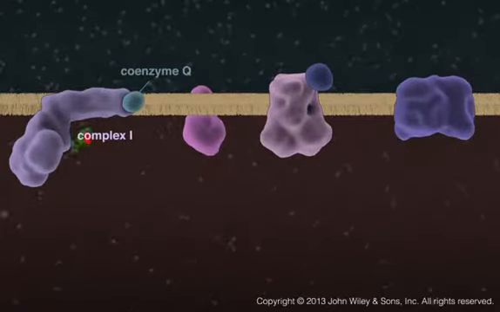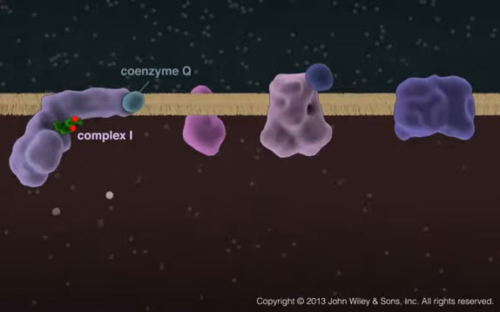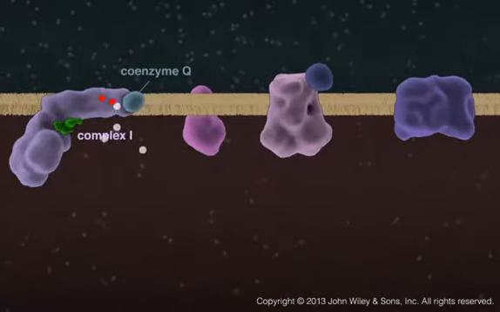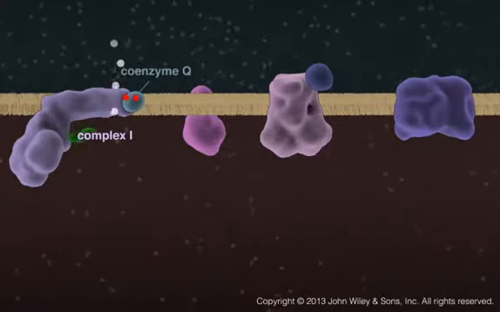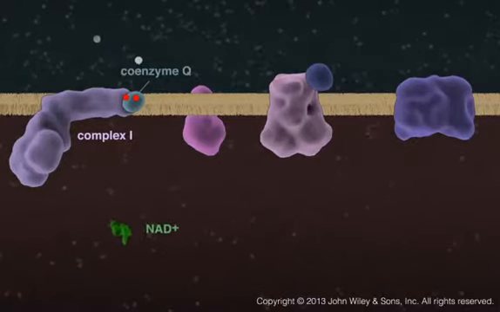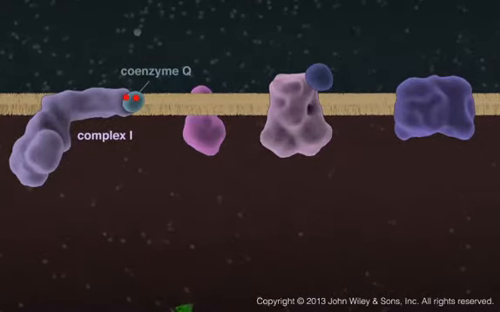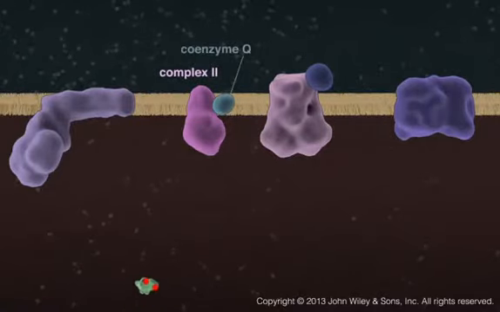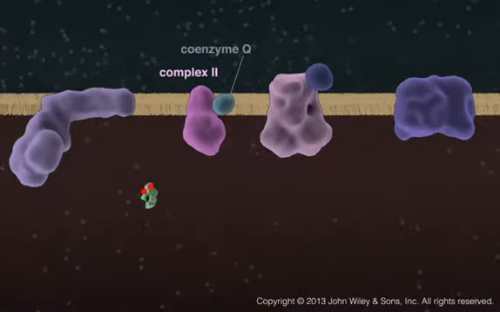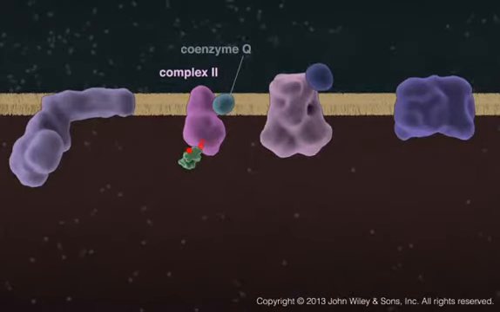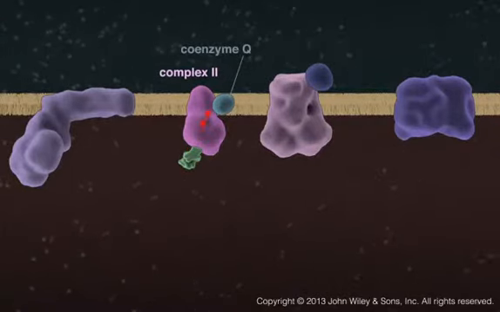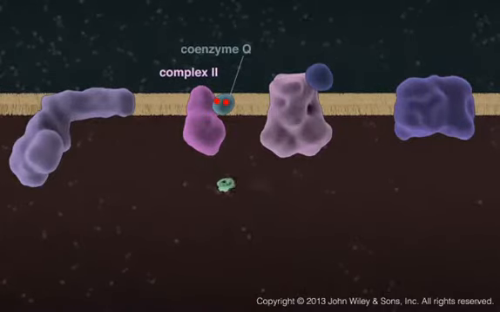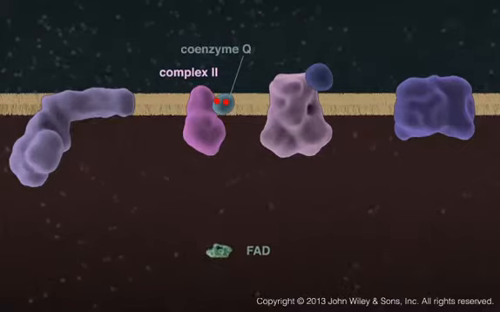NADH passes 2 electrons to complex 1, which then passes them to coenzyme Q. The energy released in this step is used to drive protons across the membrane. NAD+ is released and can return to be used again in glycolysis or the TCA cycle. FADH2 carries lower energy electrons and must pass them to complex 2, which passes them to coenzyme Q to continue down the chain, but does not pump protons across the membrane. FAD is released and can be used again in the TCA cycle.